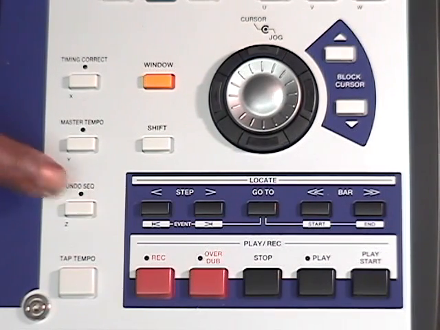Sequence undo. Let's say, for example, you made a sequence and you played a part in and you don't like the part you did. You press the undo sequence button. Next, below the undo sequence button, we have our tap tempo button.